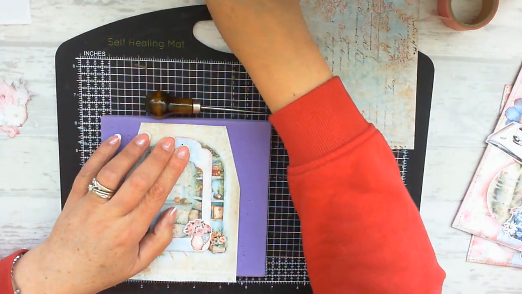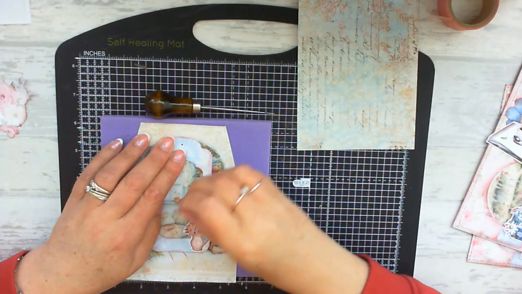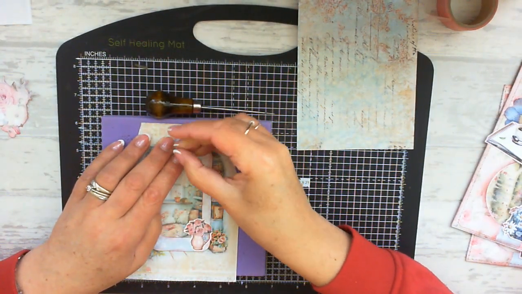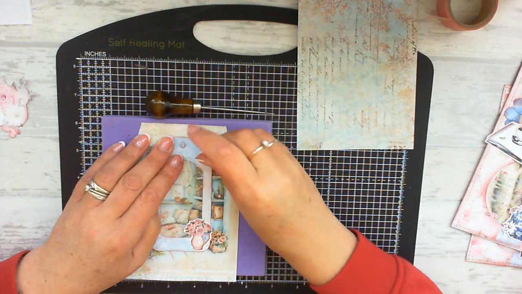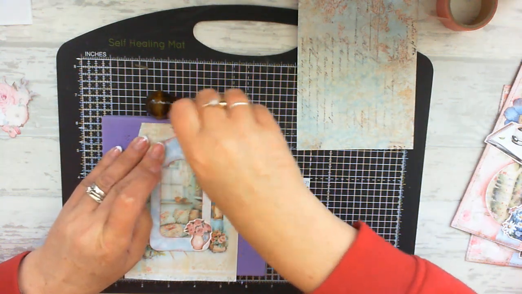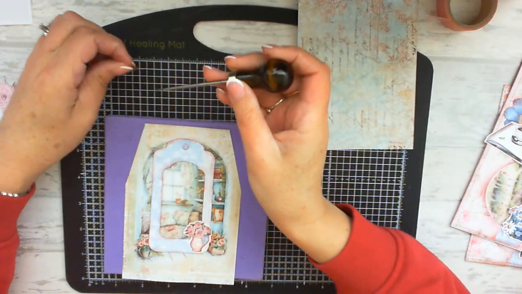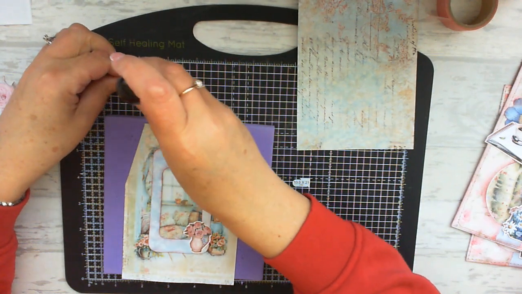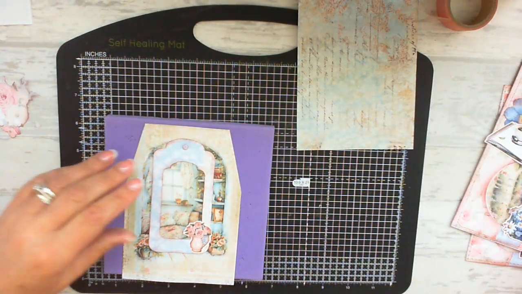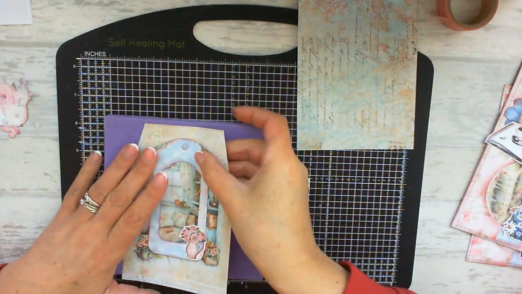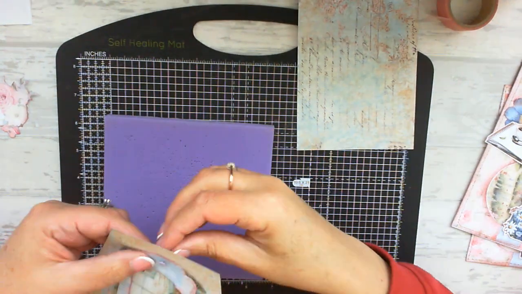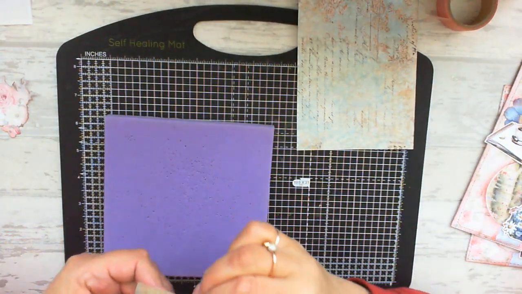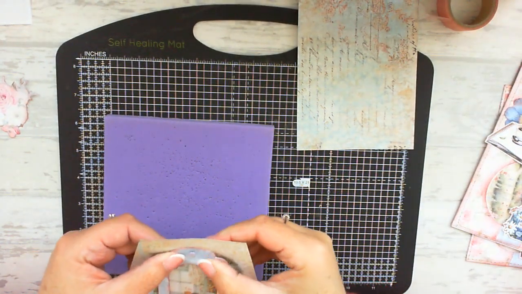and got my split pin or my brad, and that's going to go straight through as well. Okay, it's a heart, so I'll make sure that's in the right place. End back on my pokey tool so I don't stab myself. And pull this away. I'm just going to turn that around so it's the right way. There we go.